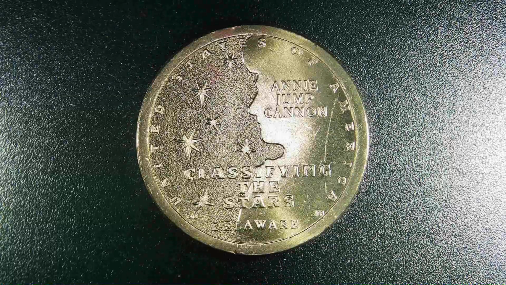I don't know that just making a line where one side is this roughed up field with the stars and the other side is just smooth and it says Annie Jump Cannon. I don't know. I mean, I get the silhouette, and I like the coin. I just don't know if the silhouette was necessary, if that makes sense.